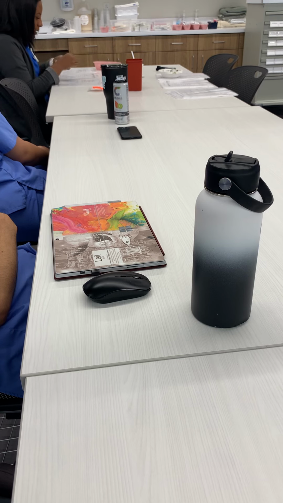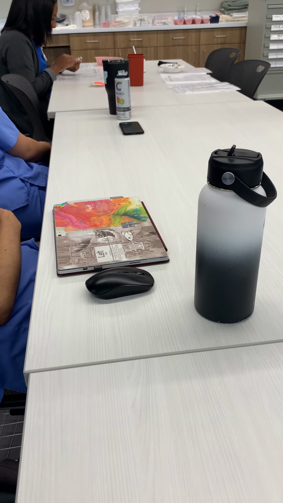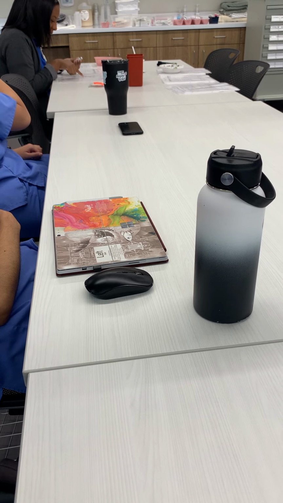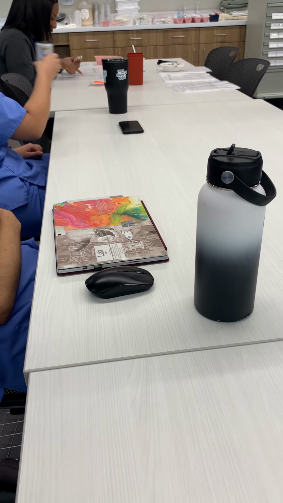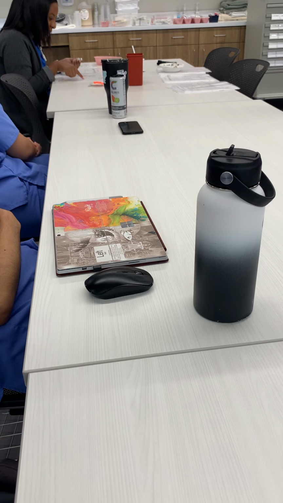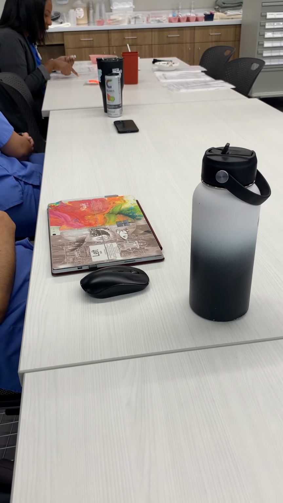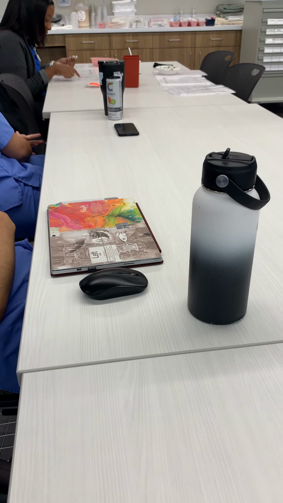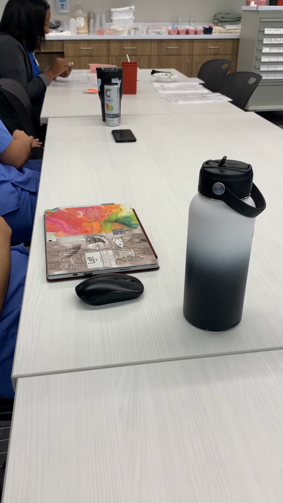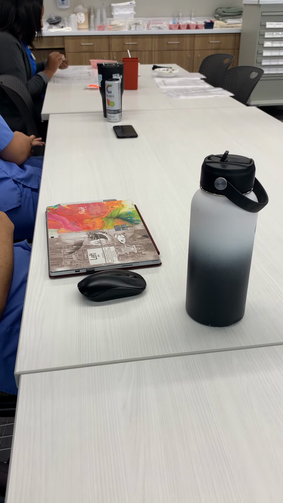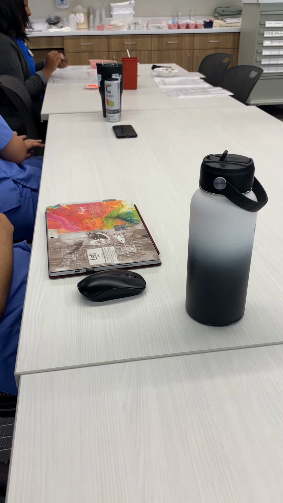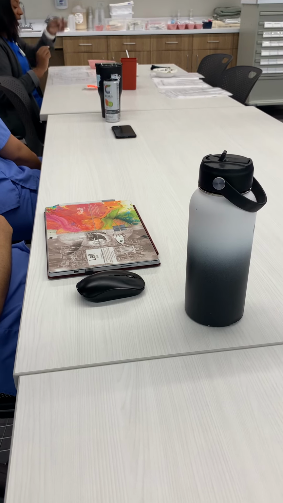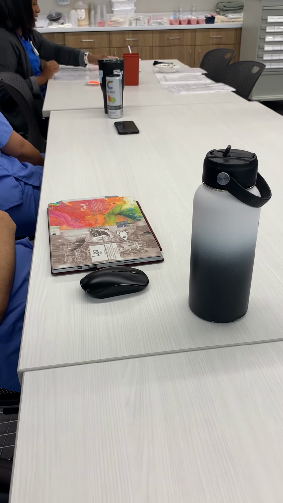Next, I'm gonna look at the ondansetron. I've got 4 milligrams per 2 mLs, 4 milligrams IM every 6 hours as needed for nausea. I'm gonna look at the last time that she had it. It was over 6 hours ago, so I'm good to go ahead and give her this dose. Let me look at the expiration date on the vial. 7/20/24. Okay, I'm good to go with the ondansetron.